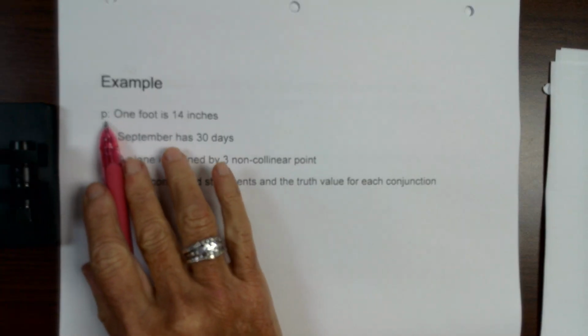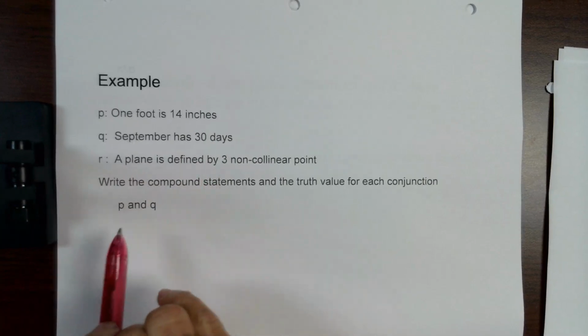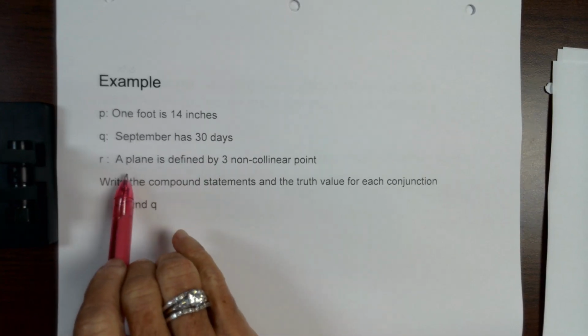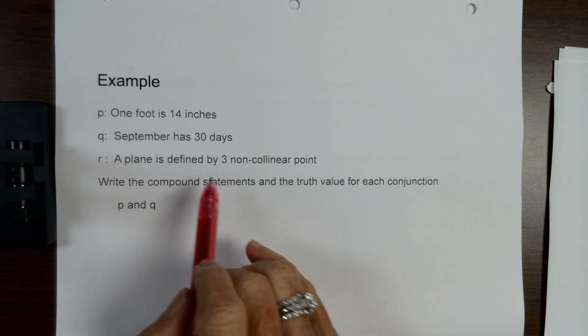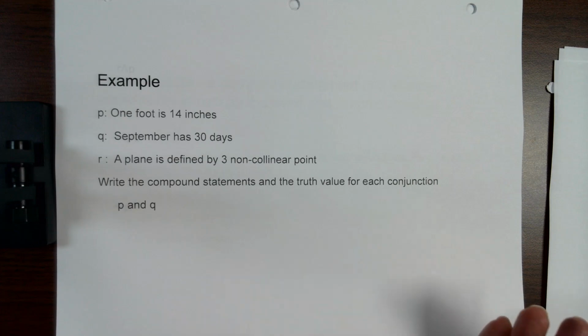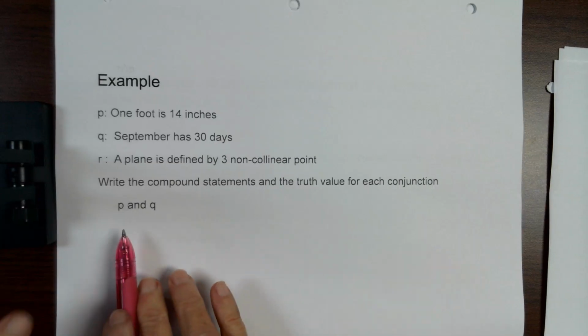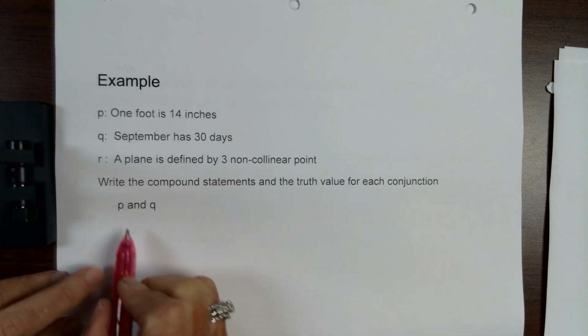Here's an example. P is 1 foot is 14 inches, Q is September has 30 days, and R is a plane is defined by 3 non-collinear points. I can write compound statements and the truth value for each of these conjunctions.